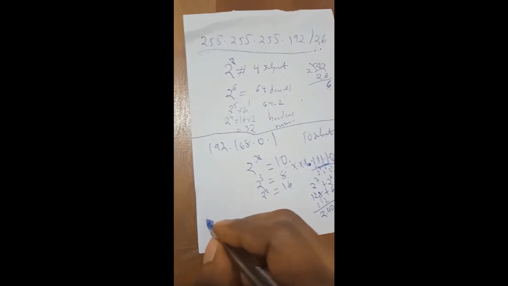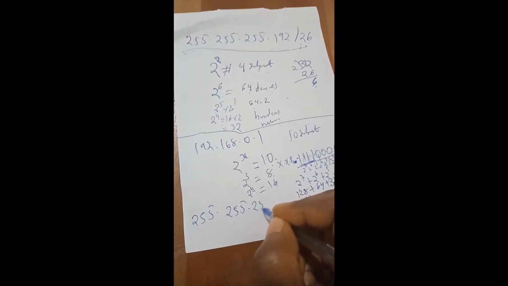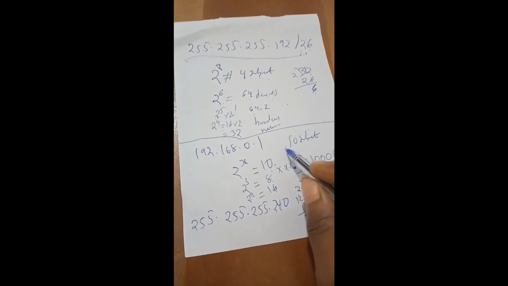So our new subnet mask is going to be 255.255.255.240. This is what's going to help us create the 10 subnets that we are looking for.